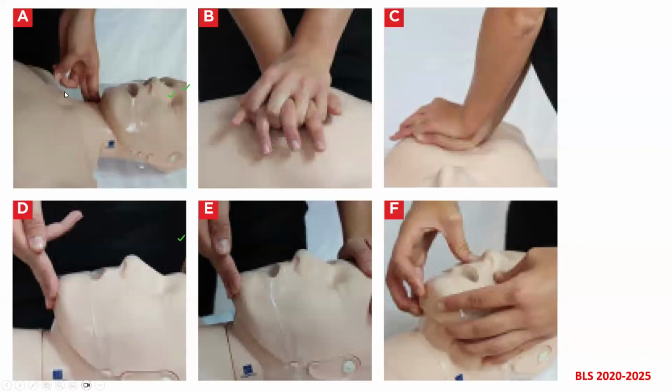So this picture shows feeling the carotid pulse, how to keep your hands in the lower half of the sternum, and the compression should be 5 centimeters. This is adult basic life support, 5 centimeters, 5 to 6. And this is head tilt and chin lift. If you suspect spinal injury, jaw thrust. Pull the jaw forward.